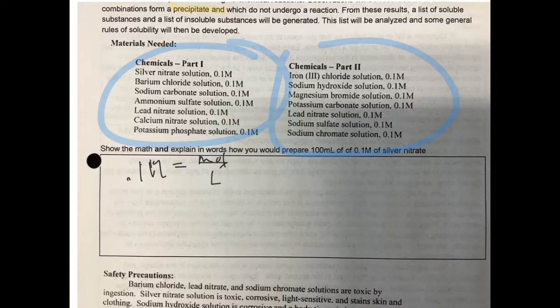In terms of practicality, the thing you have to remember is in labs, silver nitrate is a solid compound. To make a solution of it, we need to dissolve it in water. Now we know how much water we're using to an extent. We're using 100 mils is what we want in the end. But we need to know how much of our solid we need to measure out. So our first step is we need to know how many moles would be in a 0.1 molar solution of 100 mils.